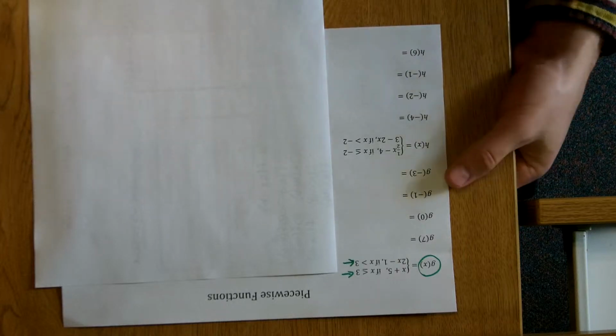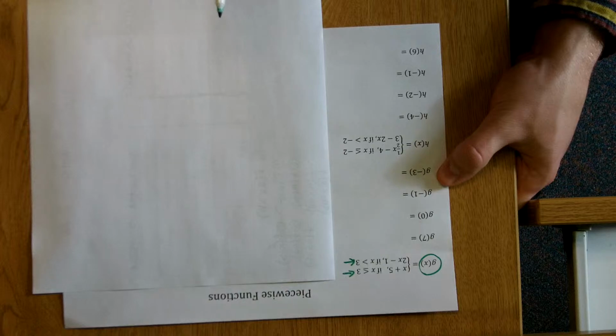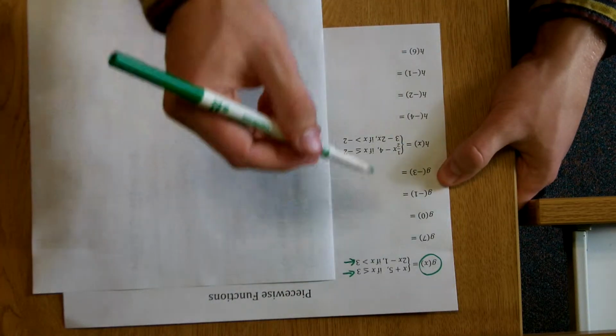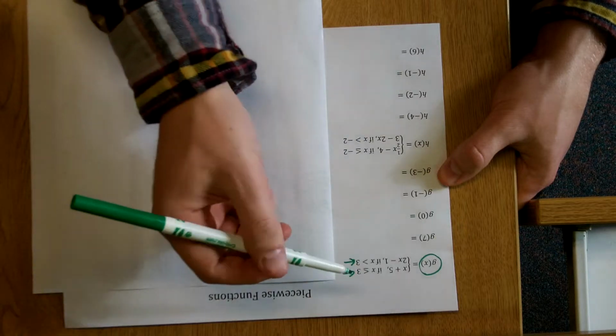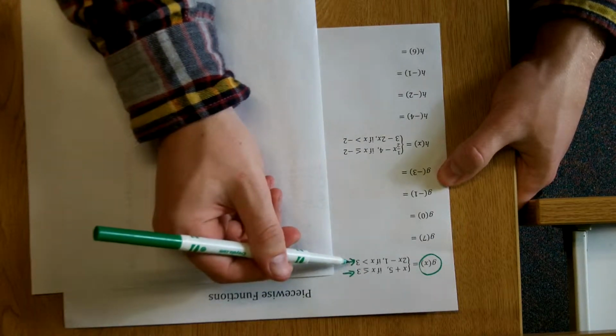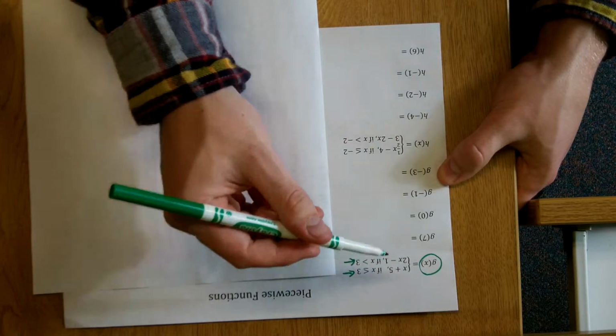So when we are evaluating a piecewise, we have to remember, since that domain is restricted, we have to plug our values into the appropriate equation. So if we're looking at g of 7, we have to ask ourselves, which equation does that go in? So ask, is 7 less than or equal to 3, or is 7 greater than 3? 7 is greater than 3, so we're going to put it into the bottom equation.